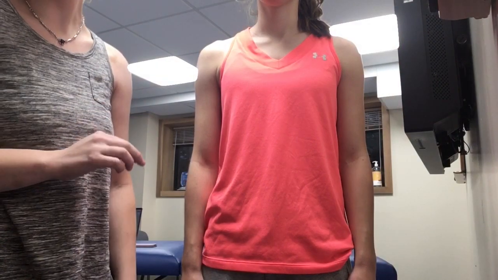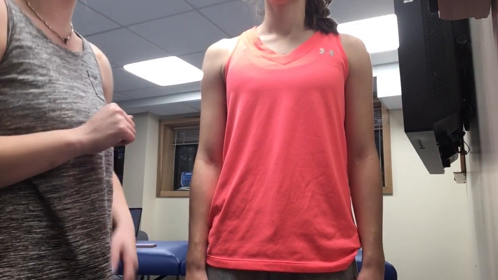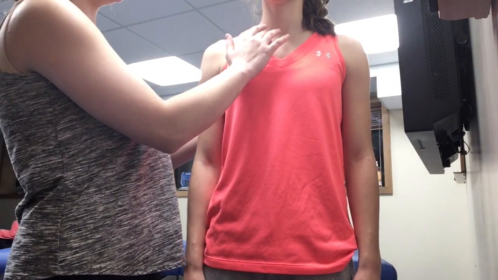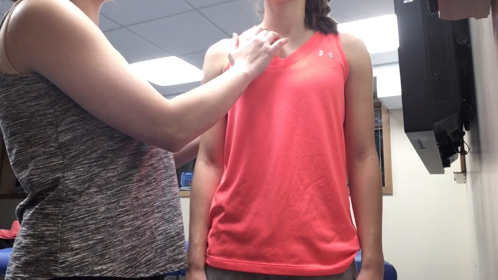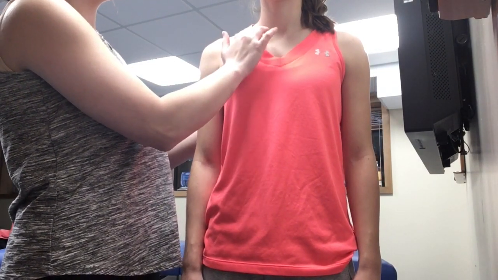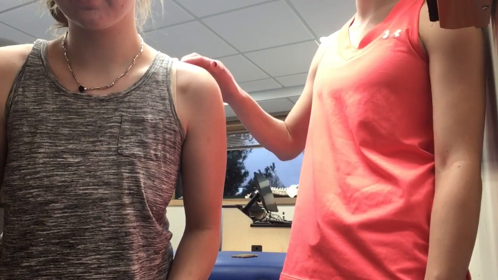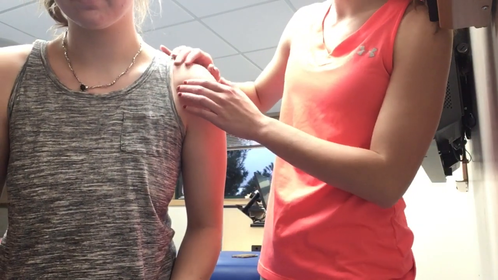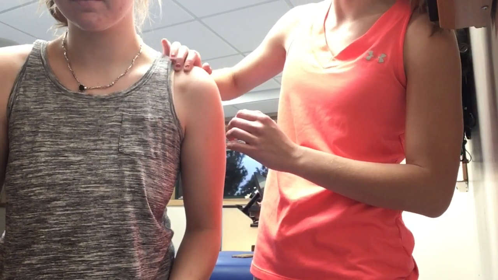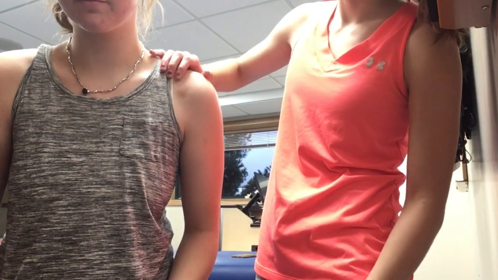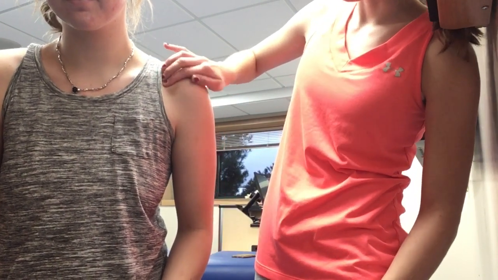Alright, moving on to soft tissue palpation. The first one we have is the sternoclavicular ligament, which is located right here at the SC joint space. So it's right in between and it connects the clavicle to the sternum. Alright, the next thing we'll be palpating is the coracoclavicular ligament. And so that one is going to connect the clavicle to the coracoid here. And so it runs like here.